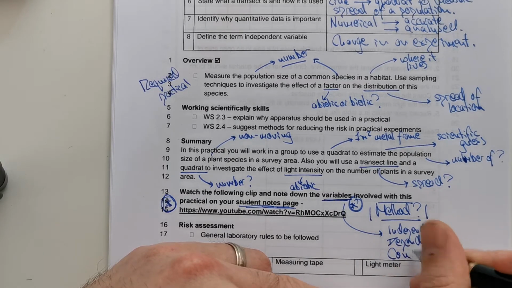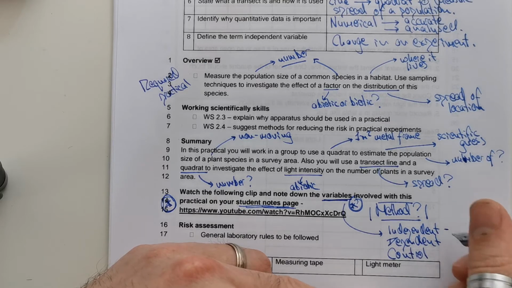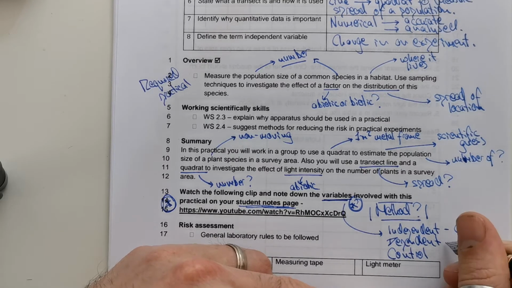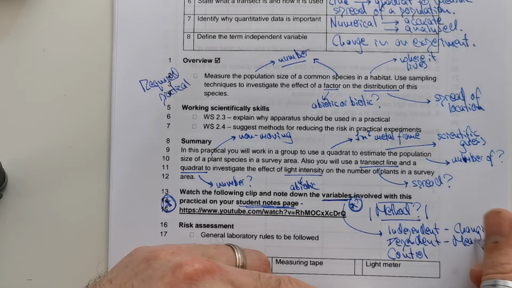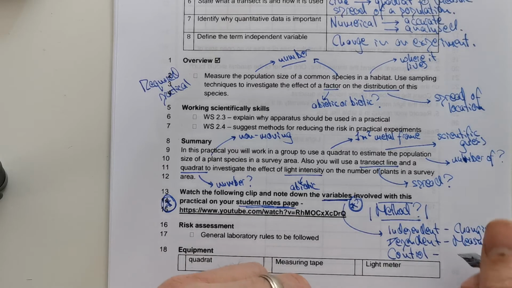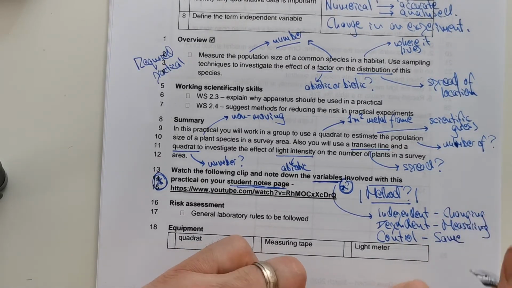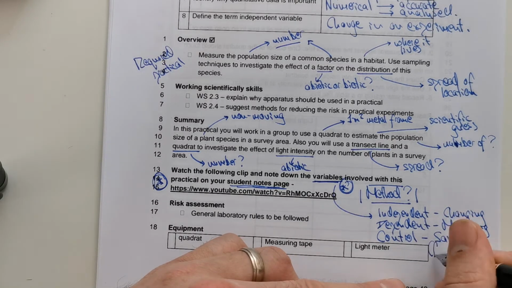and control variables. And as we've said earlier, the independent thing is the thing in the experiment you are changing. The dependent variable is the thing in the experiment you're measuring. And the control variables are the things that you are keeping the same. And this is for fairness and accuracy and reliability of results.